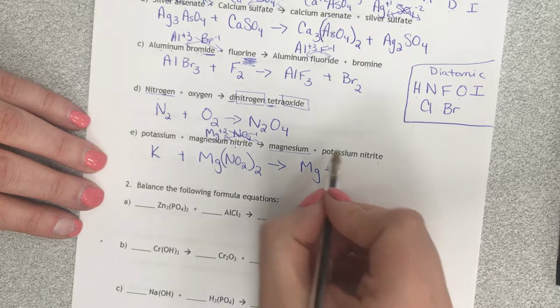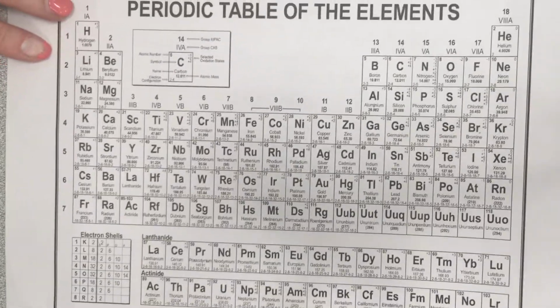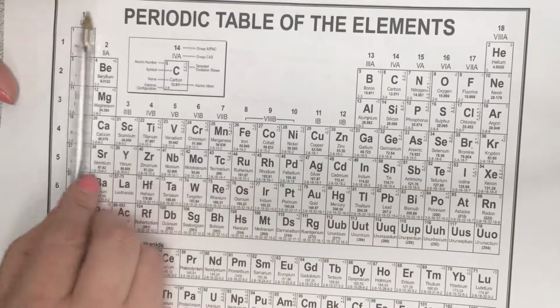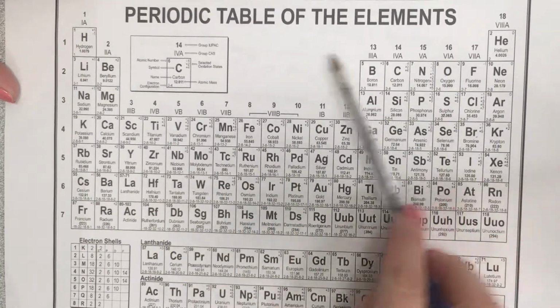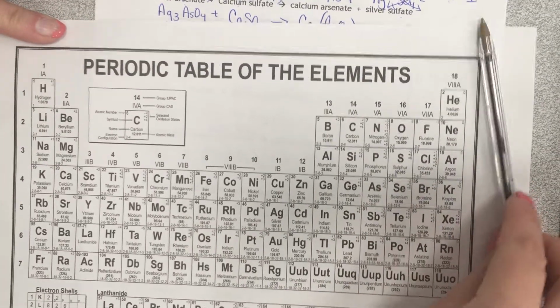Potassium nitrite, potassium metal. This one's non-metal. How do I know if it's metal or not? I told you guys this on the last review, but whatever. If it's from metalloids all the way to the left, these are all metals. All of these are metals. These little bits right here, non-metals, okay?